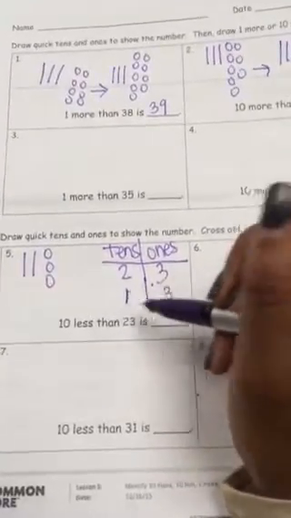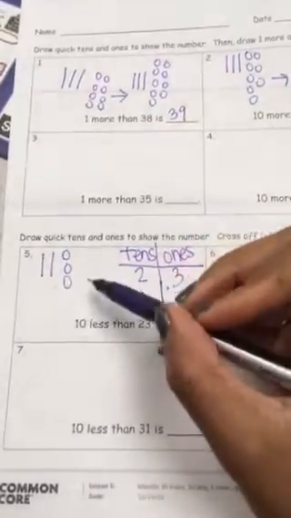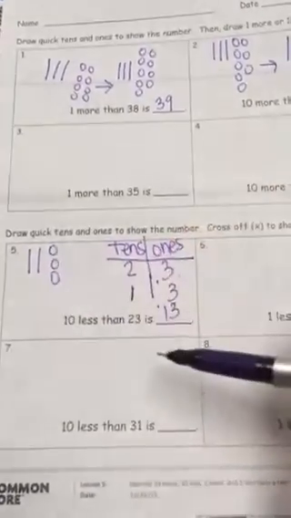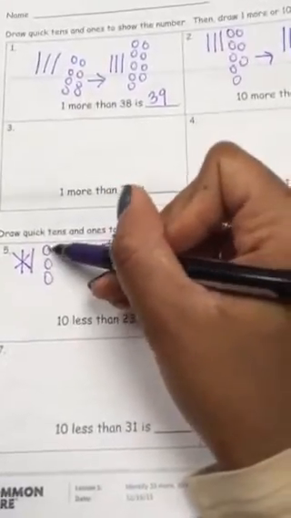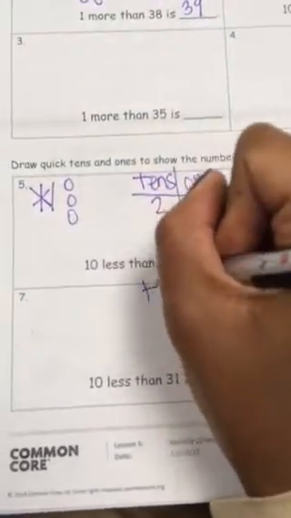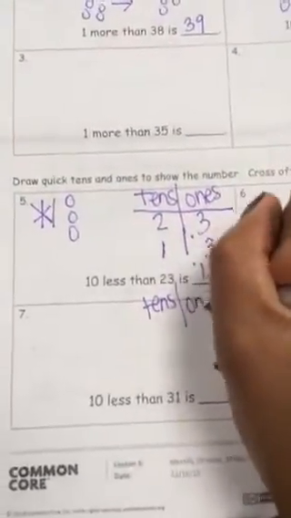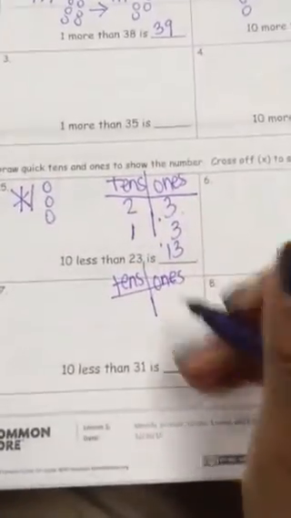So I know I'm going to need 13. I'm going to need 13 here. What can I do to this to make it 13? I can cross off one of my tens. Then let's count and make sure. 10, 11, 12, 13. Okay? Let's do it again. Let's start with my tens and my ones. We're still doing 10 less than 31.